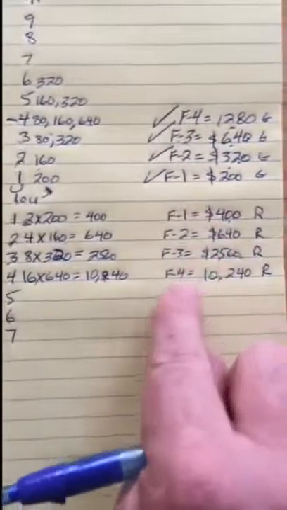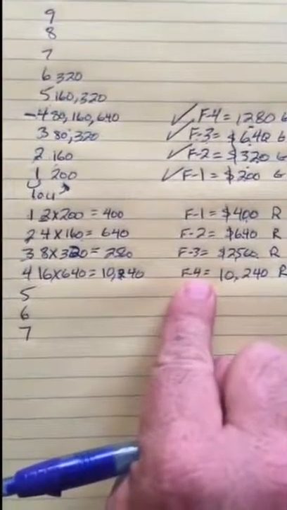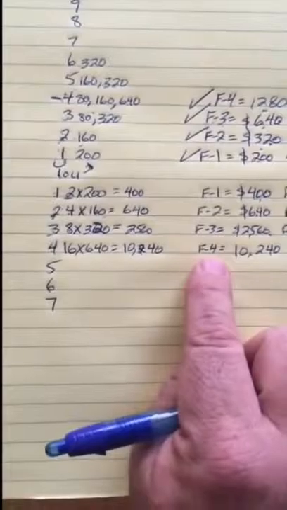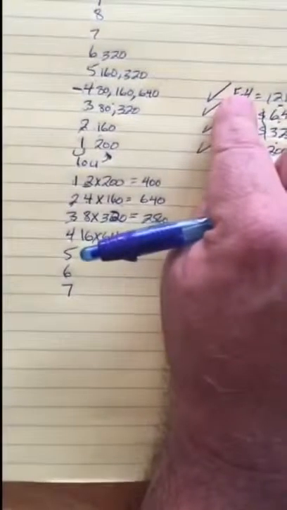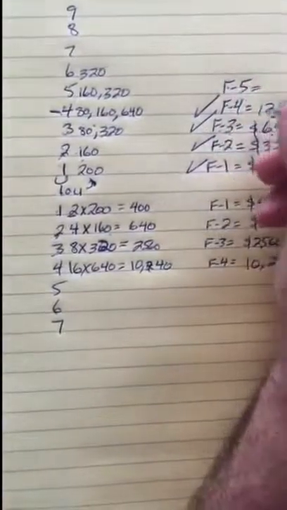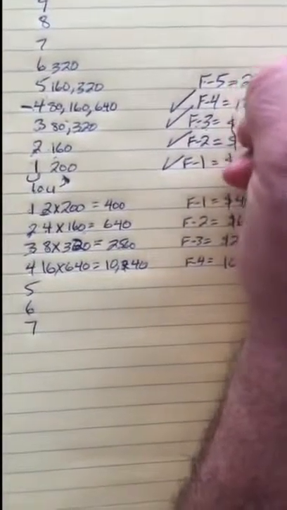That gives you a total of $11,600 in your project fund after funding floor 4s above you and receiving from floor 4s below you. Now, this is where it gets really exciting. The 5th floor, again, double 1280 is 2560.